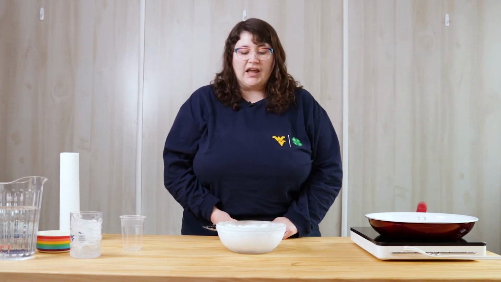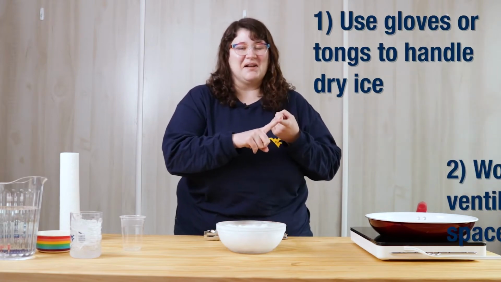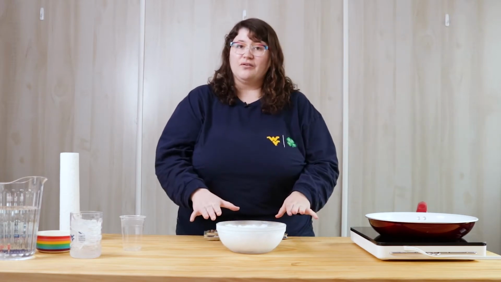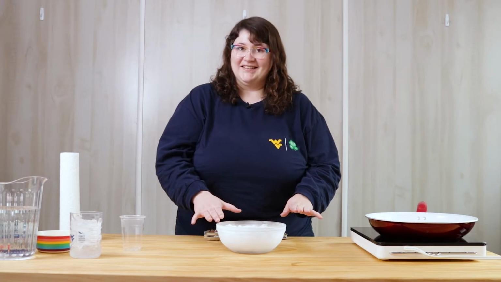Second, if you are using dry ice, you need to make sure that you are in a well-ventilated area. And if you are carrying dry ice in a vehicle, you need to make sure you roll down the windows. So the big important things there are do not touch it with your bare hands and make sure you are in a ventilated space while using it. My preference is for you to use dry ice outside.